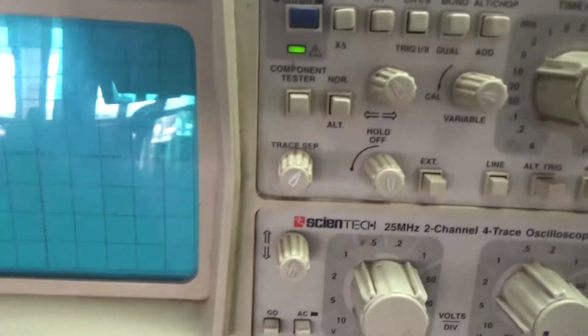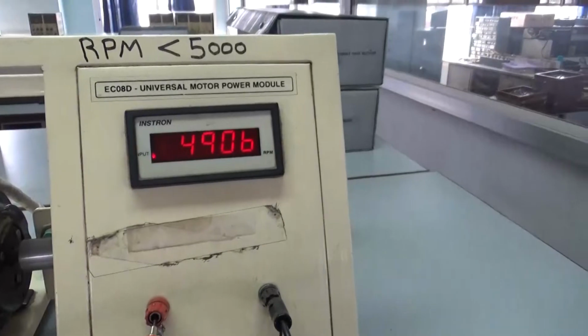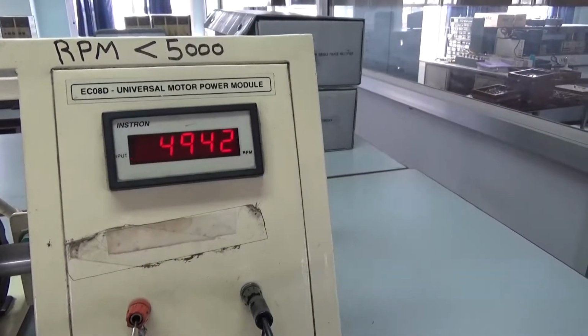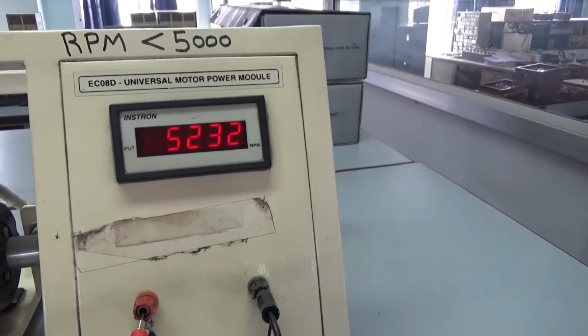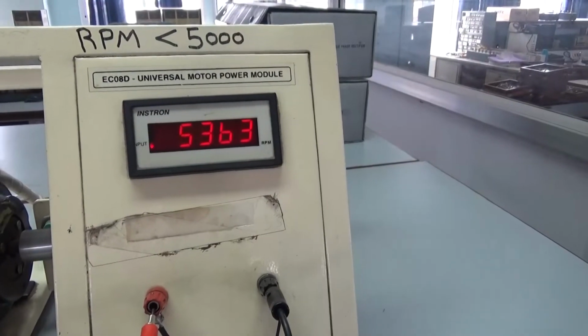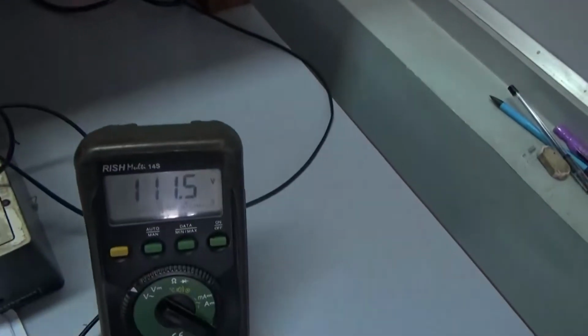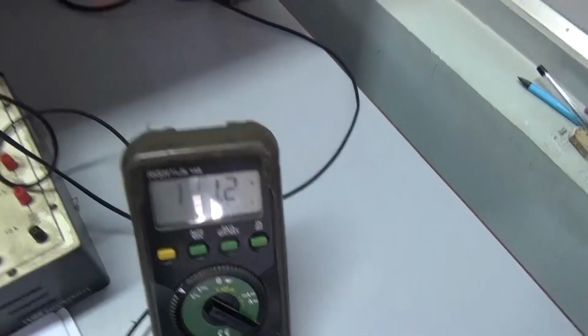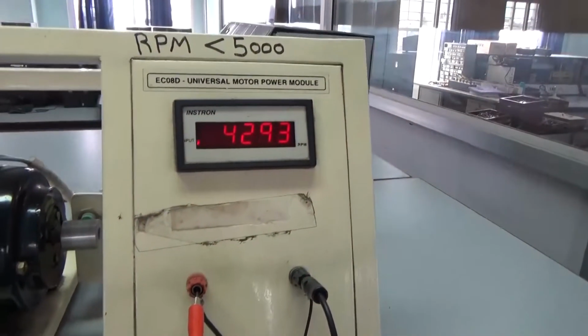And go to 5 subdivisions. The speed should not exceed 5000, and it is increasing to nearly 5000. This is one of the readings you have to take very fast. It is around 5369, and the RMS voltage is 111. Then reduce the firing angle.